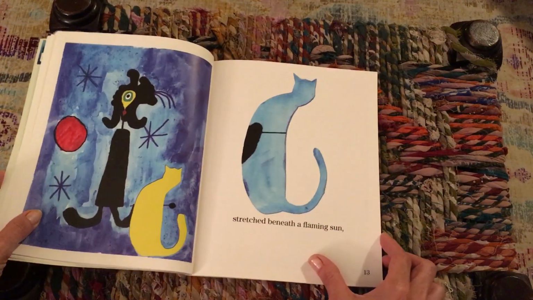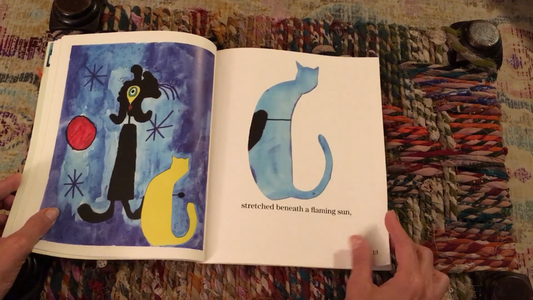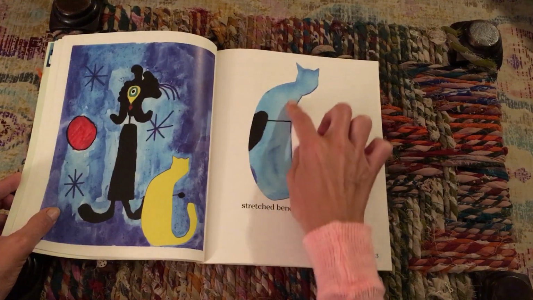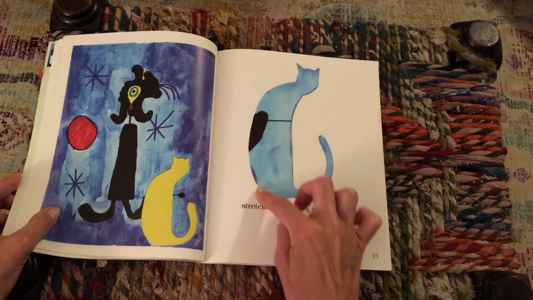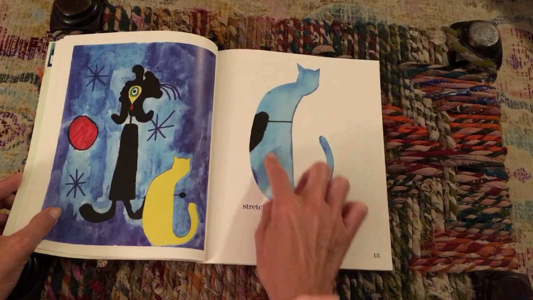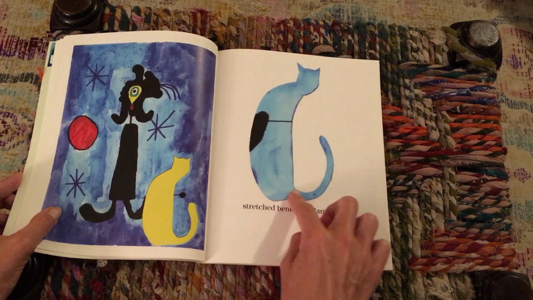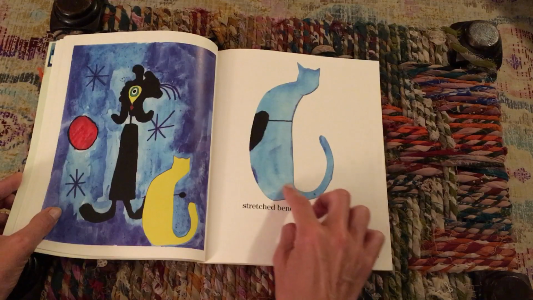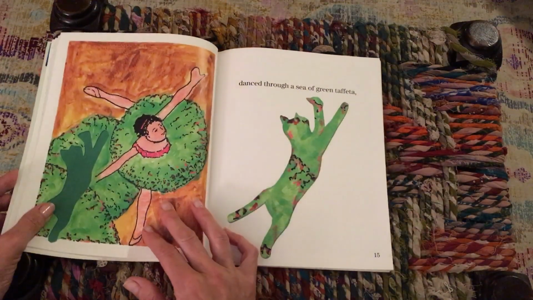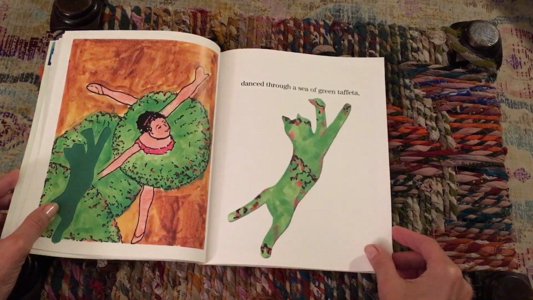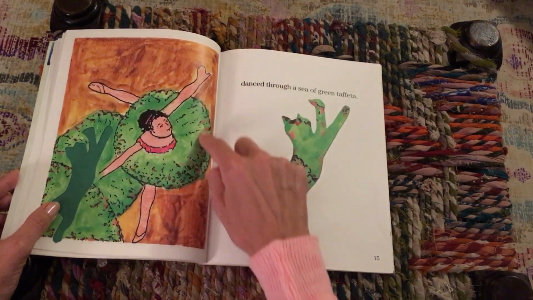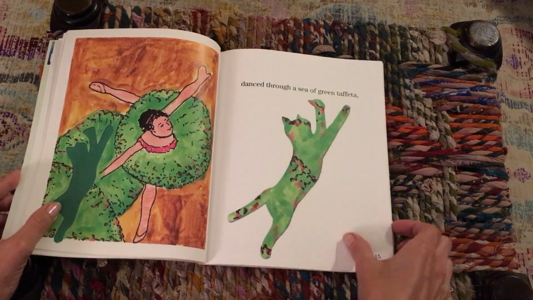Stretched beneath a flaming sun. This is actually a nice contour silhouette of a cat. So this might be the design that you use to fill the inside with Van Gogh style or Van Gogh subject matter. Danced through a sea of green taffeta. So taffeta is actually what is around this ballerina. It's kind of like a lacy material.